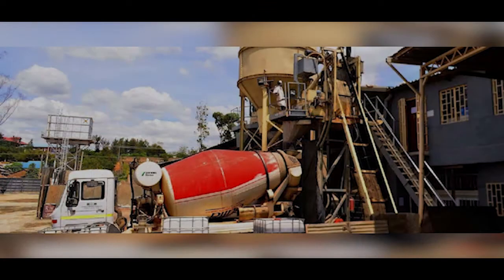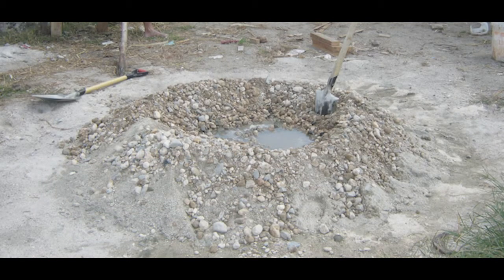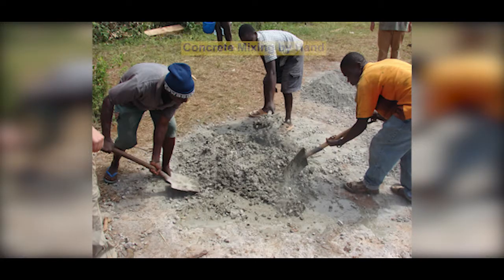But also on site it can be done differently. There are different techniques. There is mixing by hand, that is, batching by volume using various containers or boxes, or it can be done using mixers.